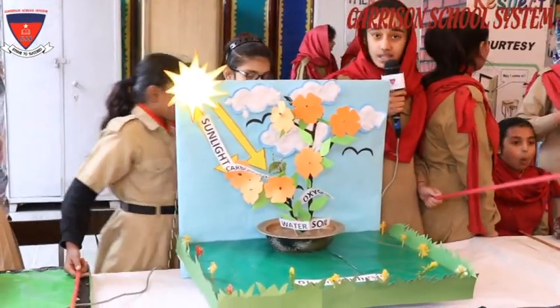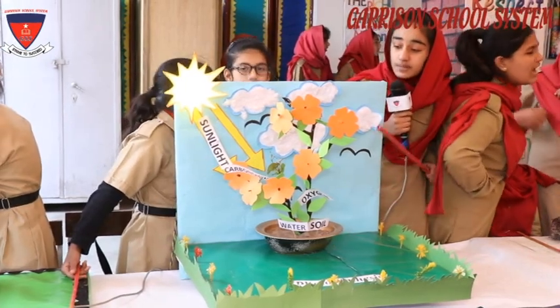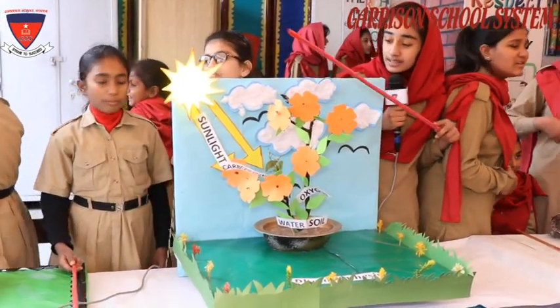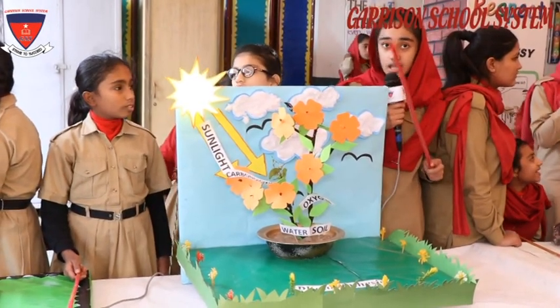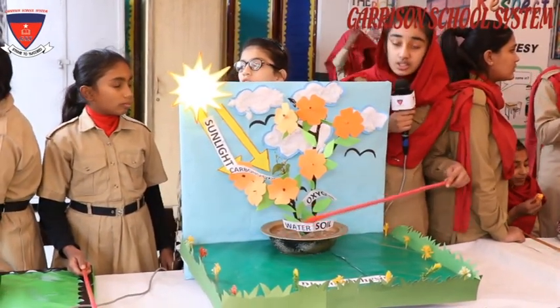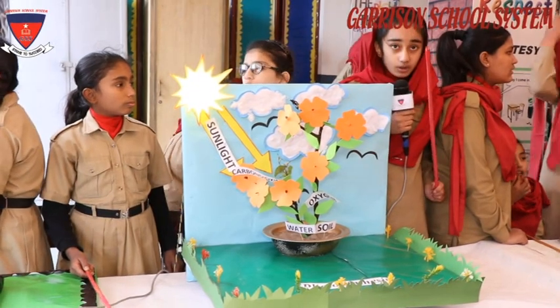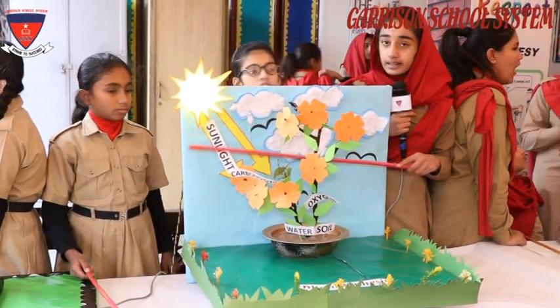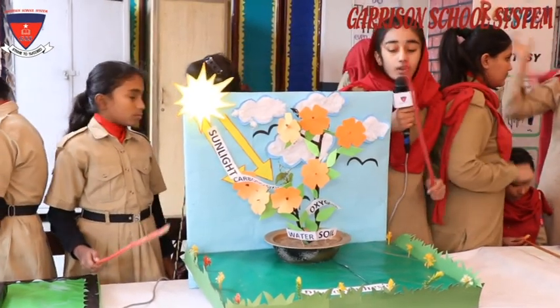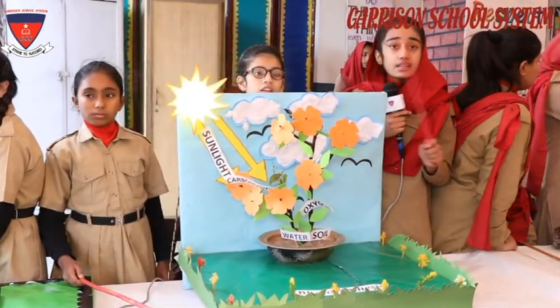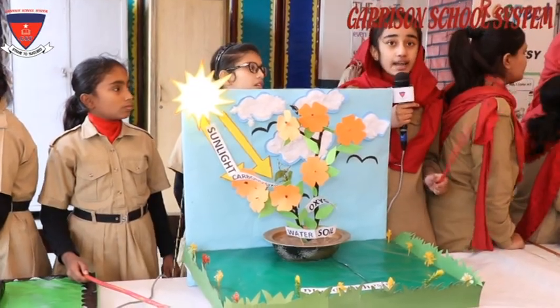Our model is photosynthesis. It is a process by which plants prepare food by using carbon dioxide and water in the presence of sunlight and chlorophyll to form glucose. Carbon dioxide is used and oxygen is produced. It occurs in leaves because leaves have chlorophyll. Chlorophyll traps sunlight. Through photosynthesis, plants prepare their food in the form of glucose. Photosynthesis takes place in daylight. It does not take place in nighttime because night light is not present.